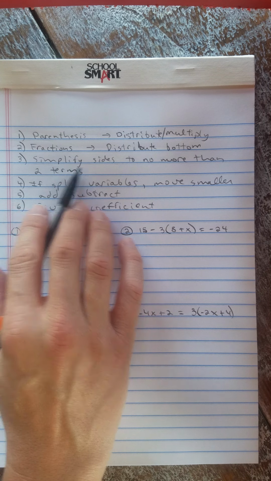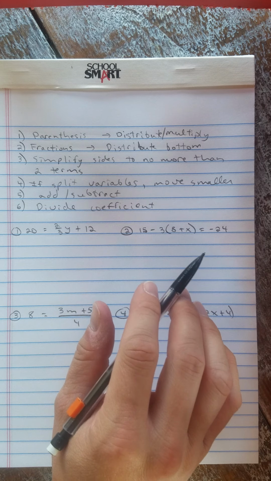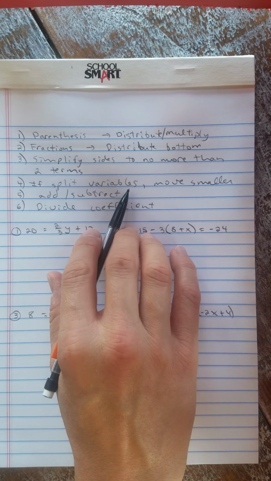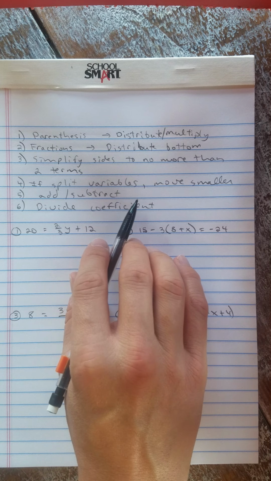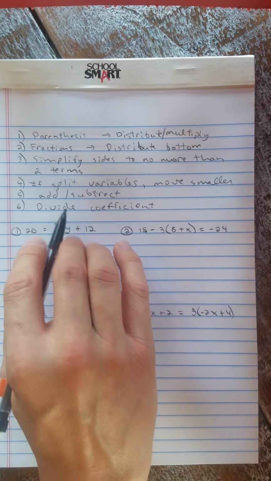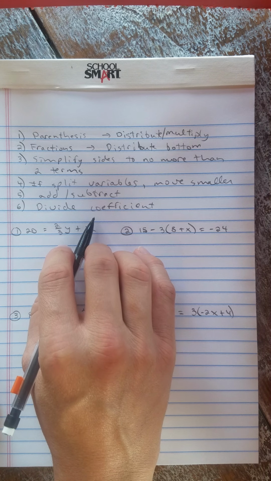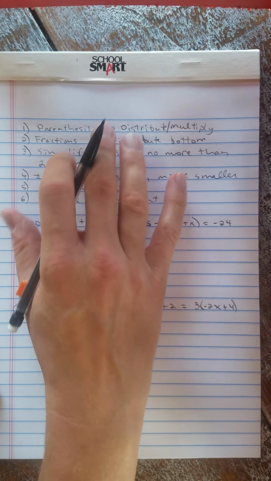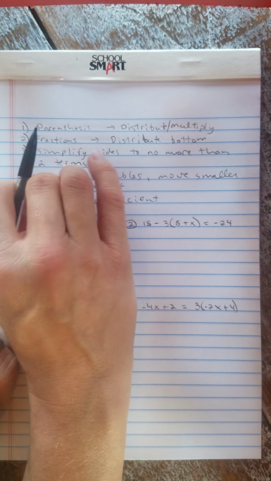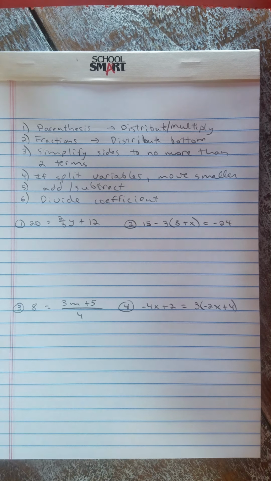Everybody just knows you simplify the sides into no more than 2 terms. If there are split variables, meaning variables on opposite sides, you move the smaller one, then you do your adding and subtracting and your dividing, okay? So we'll bounce back and forth, but keep these steps up here just to hopefully help anybody who still has some lingering confusion or struggles, and get everybody back to an even playing field, okay?